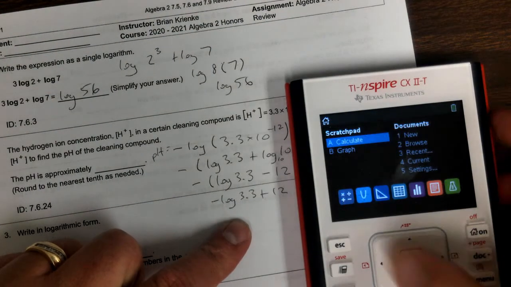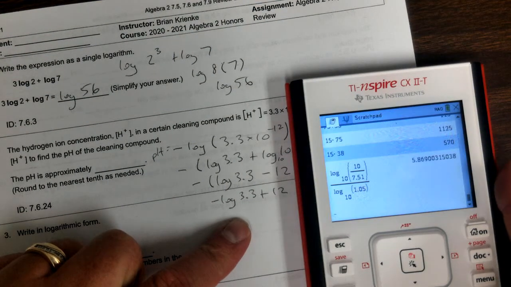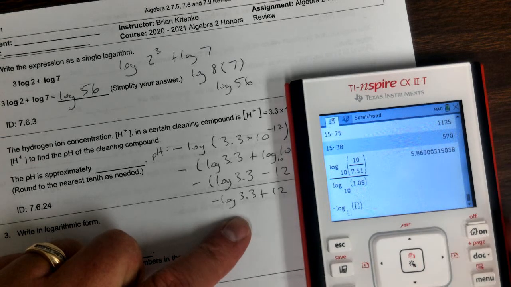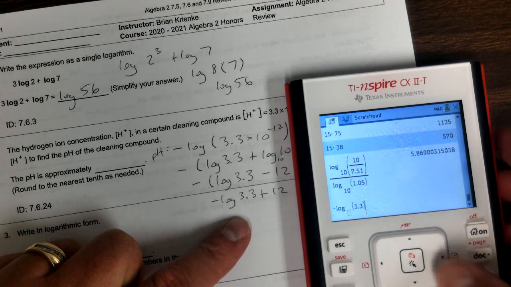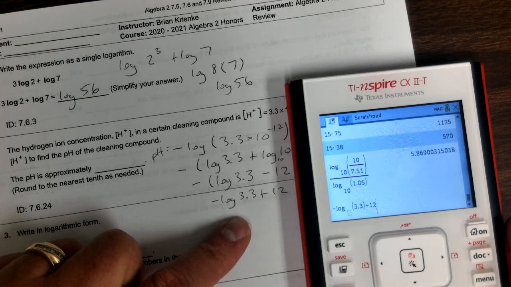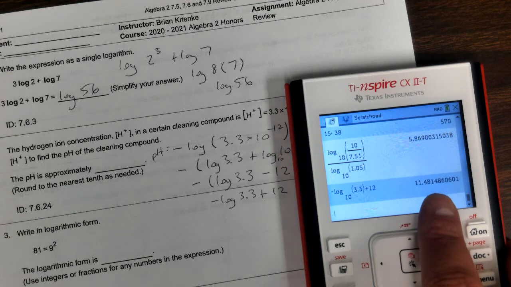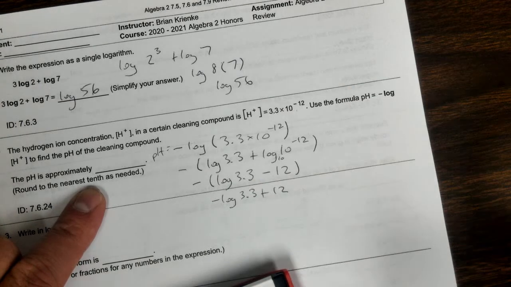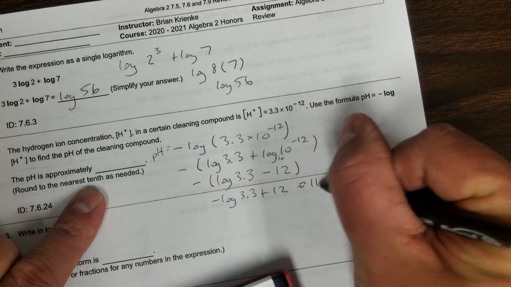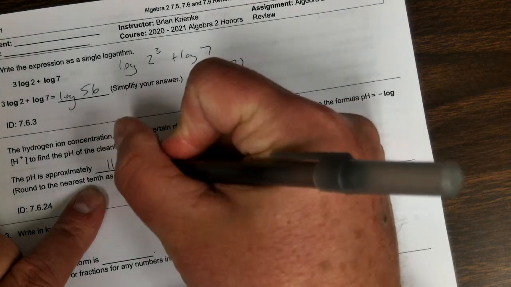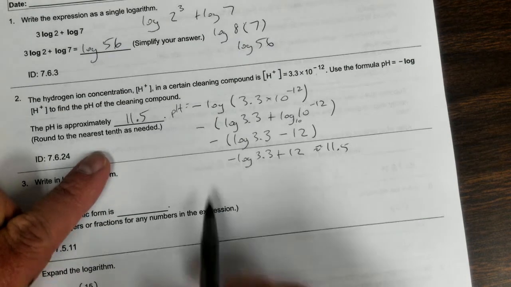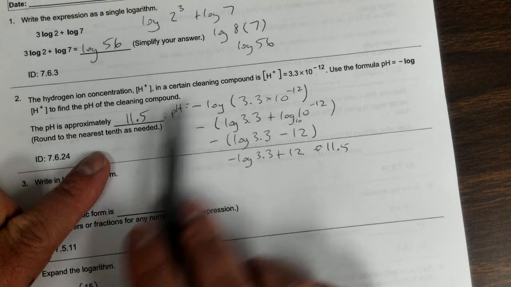So negative log 3.3, and then plus 12, and that gives you 11.48. They want it to the tenth, so that's approximately 11.5. That's a pretty high pH. Just think of cleaning compounds having a high pH.